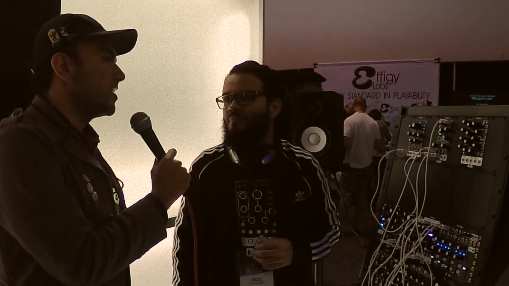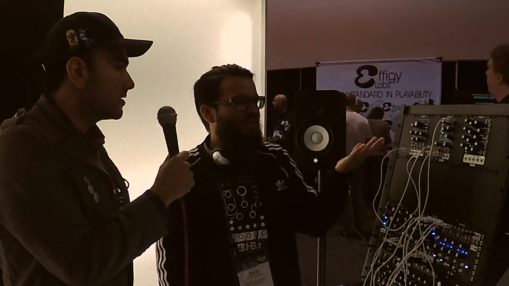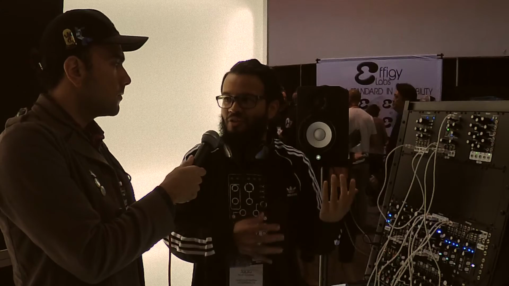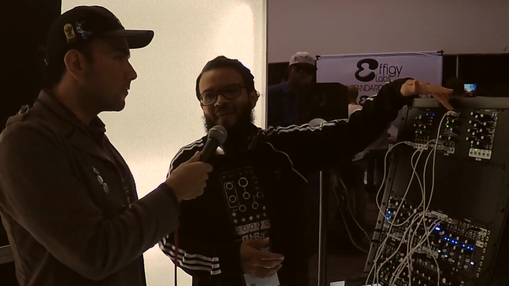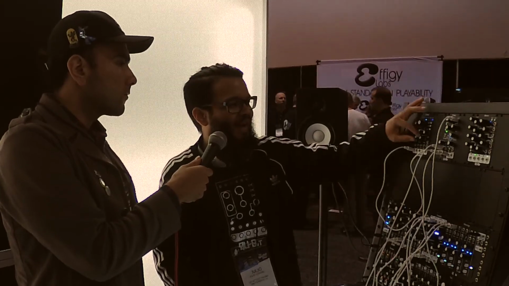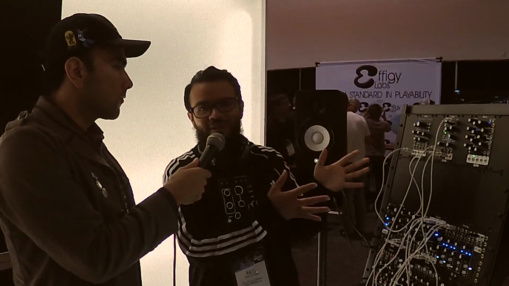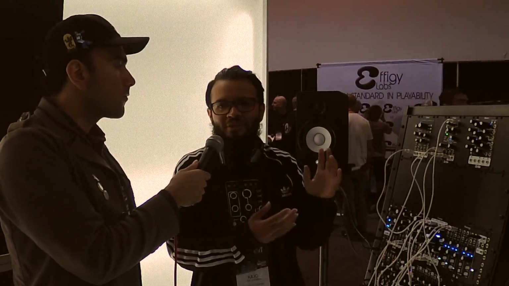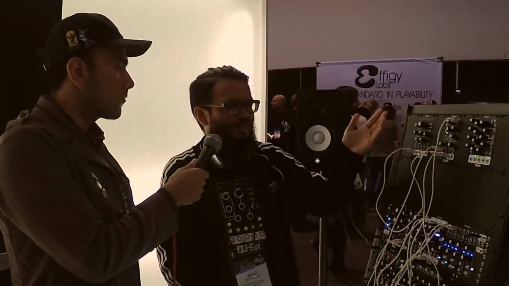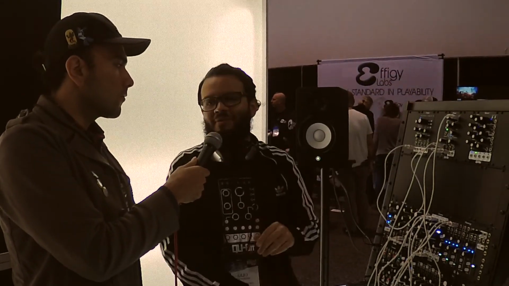So what about the Chord and Bloom effects? The Bloom is actually the successor of the original Chord, which was twice as big and had less functionality. We brought it back with a smaller size, which is a lot easier when you're trying to save real estate for your modular setup, and it has way more features.